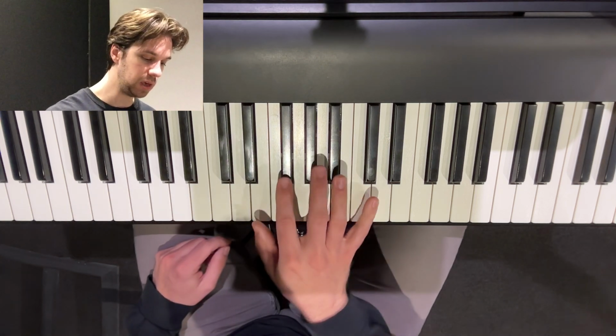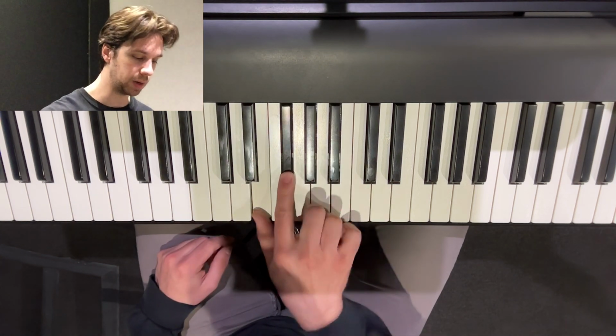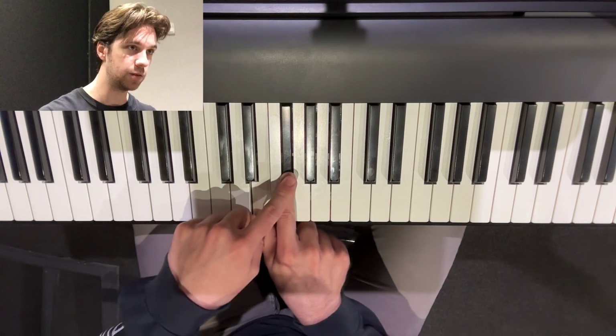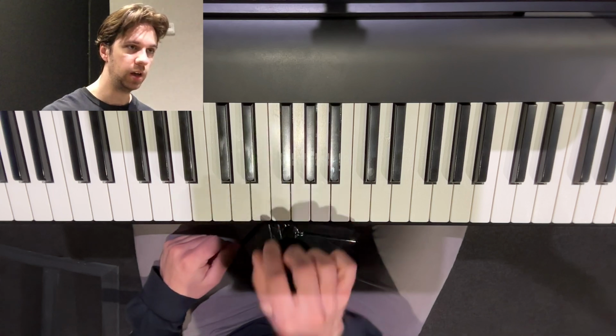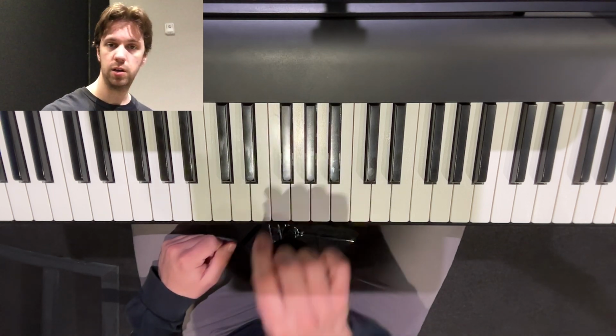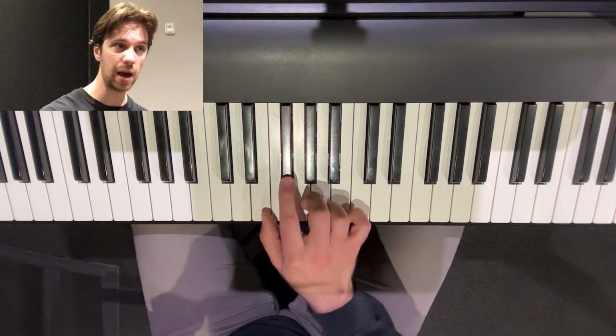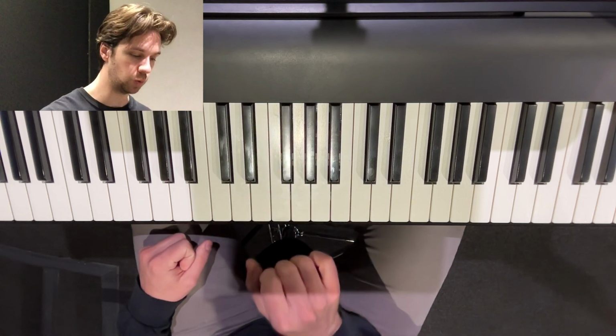But also from E to F sharp right here, we can see we've got E and we've got F sharp, and there's this note F right between them. From E to F is one half step, and from F to F sharp is another half step. That's two half steps. Two half steps equals one whole step.